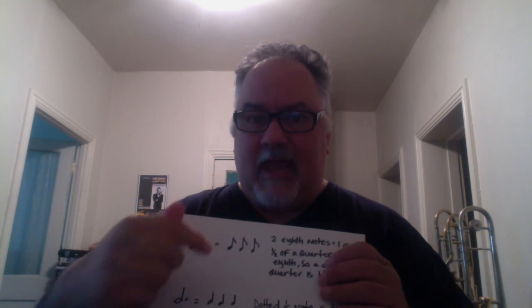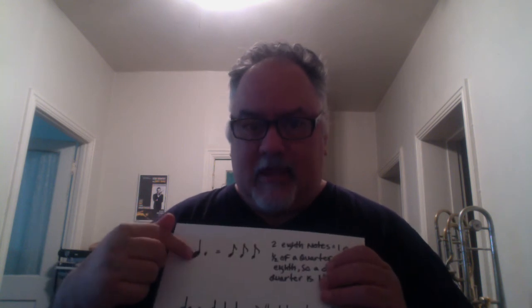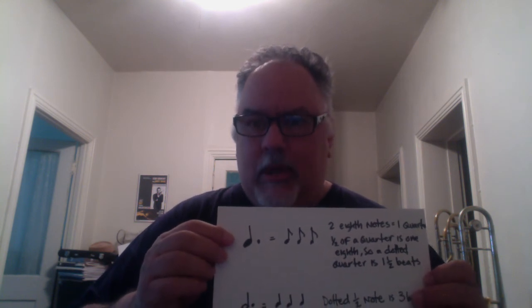In a quarter note there are two eighth notes to begin with, and I've taken half of a quarter note, which is an eighth note, and added it. So three eighth notes are in one dotted quarter. Up here it says two eighth notes equal one quarter. Half of a quarter is one eighth. So a dotted quarter is 1.5 beats, which is true.